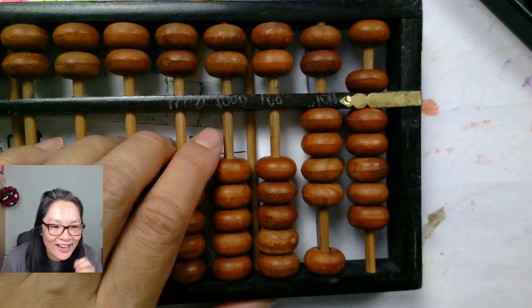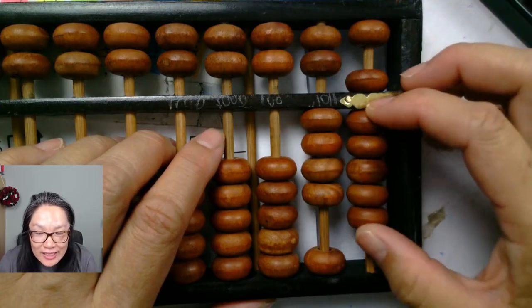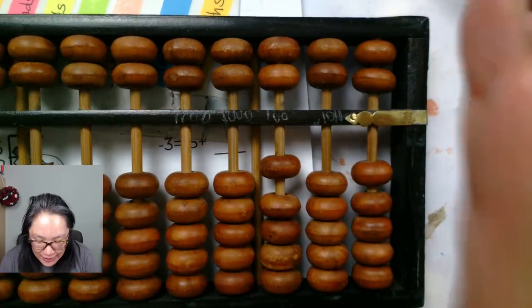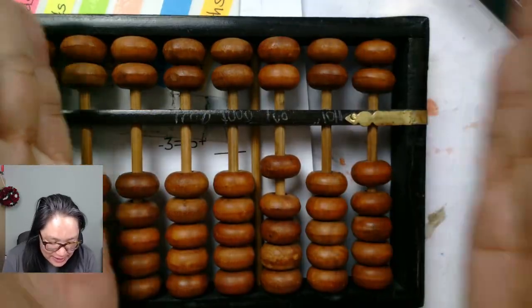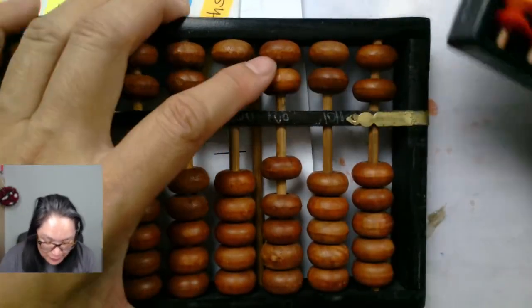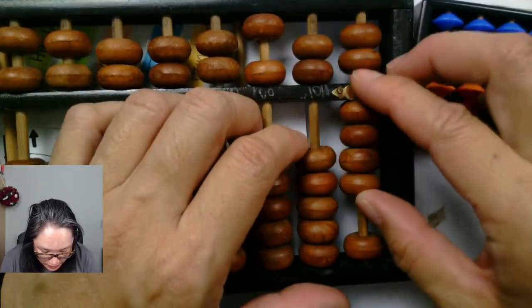Hi, Carter. I'm just looking at it. It's really interesting. I mean, every abacus has its pros and its cons. So, I haven't tried the 4s.